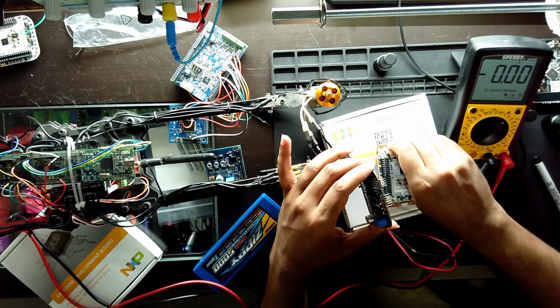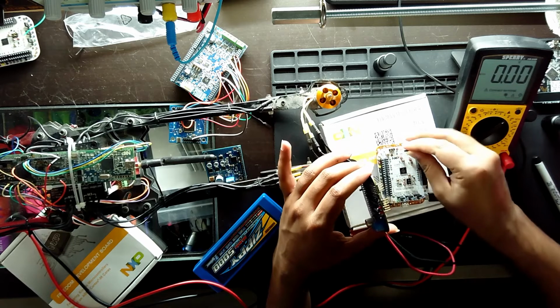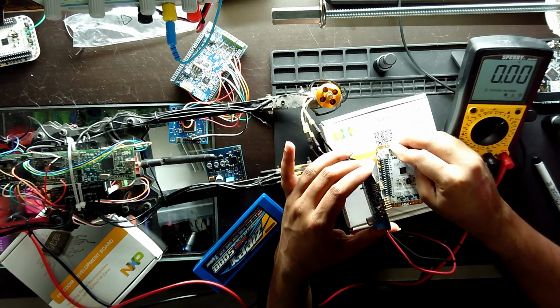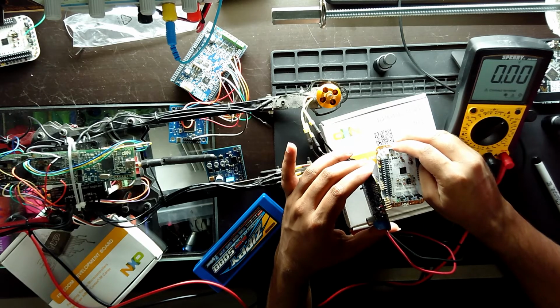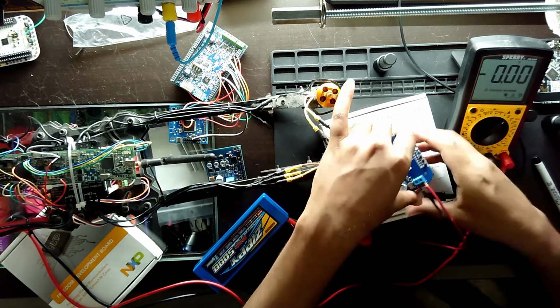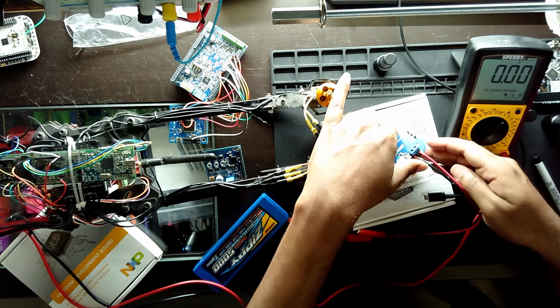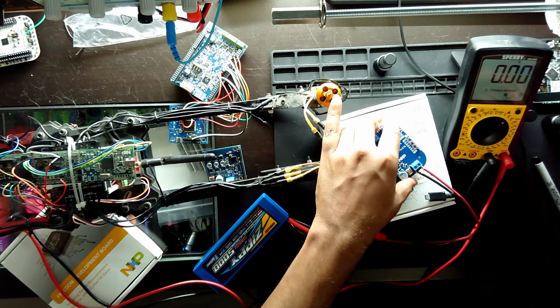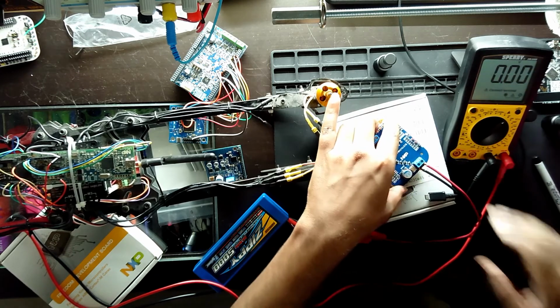I'm going to DC to V power the pump. I can try and see if this works, because now my voltage is definitely less than that.